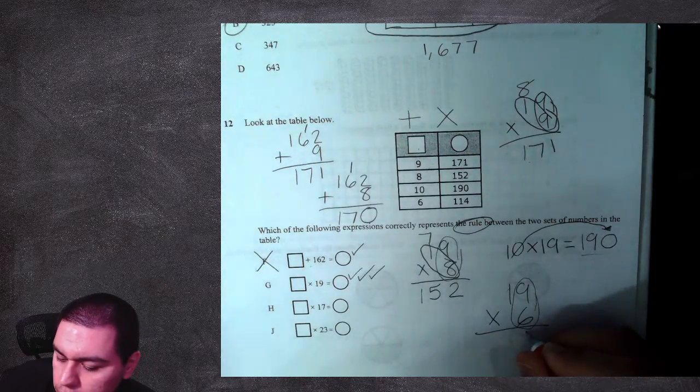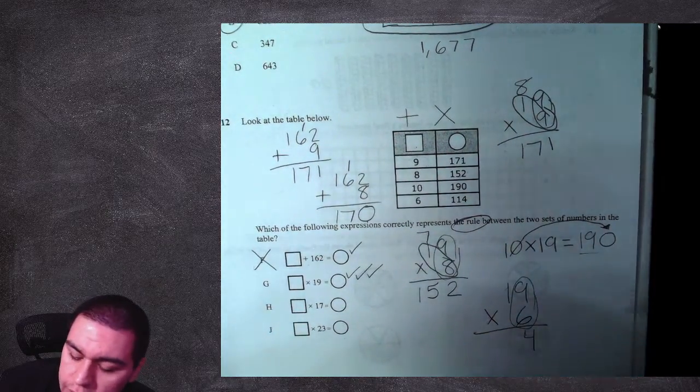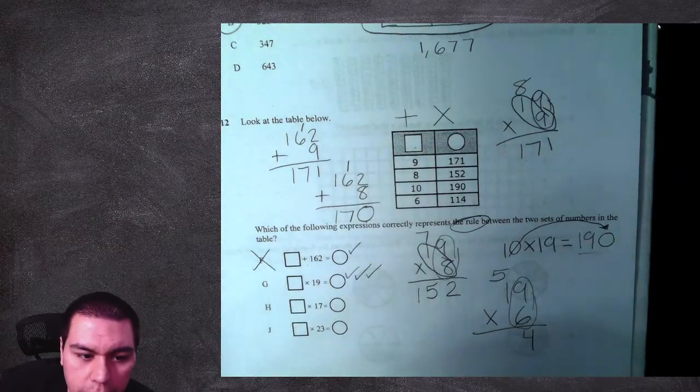Very good, 54. I'm going to put the 4 down on the bottom. I'm going to carry over my 5.